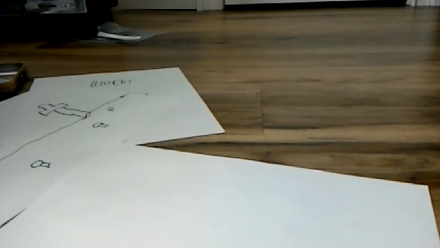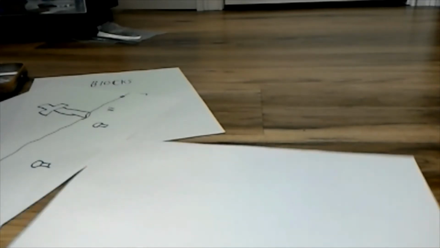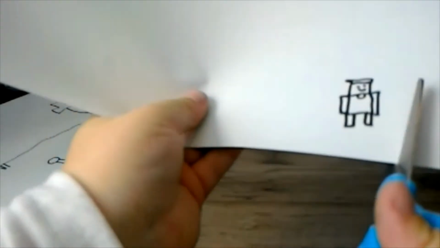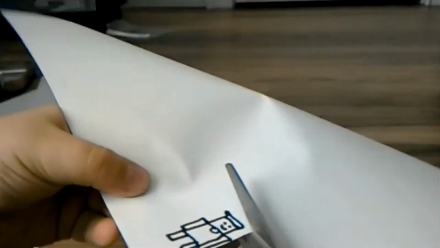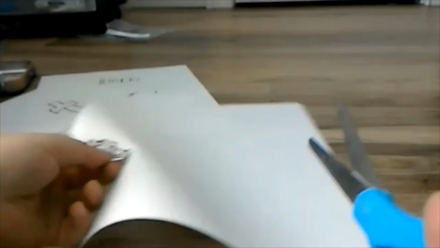Anyway, continuing on to what we need to do. I left it off where we needed to cut out the character. So, I'm going to grab your paper with the character on it. Simply just going to snip it out. Some people will like to go around the edges. I'm just going to cut out the character.